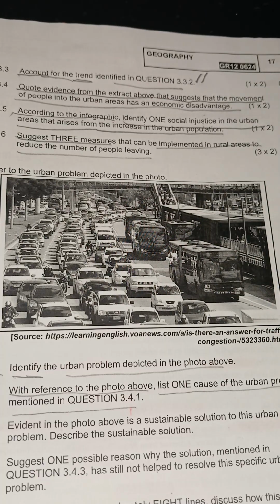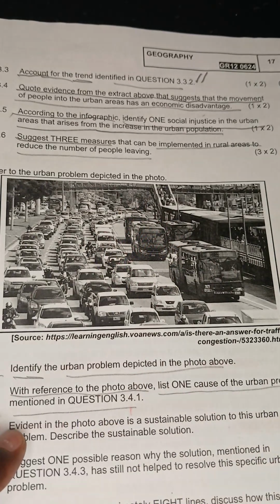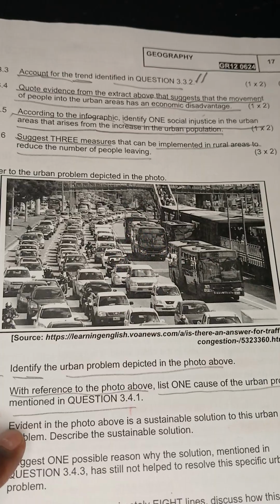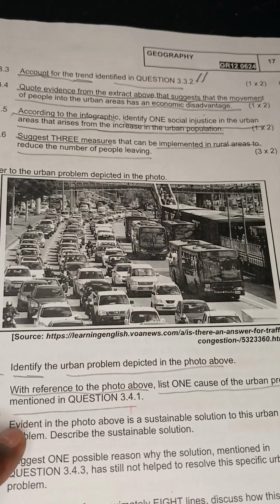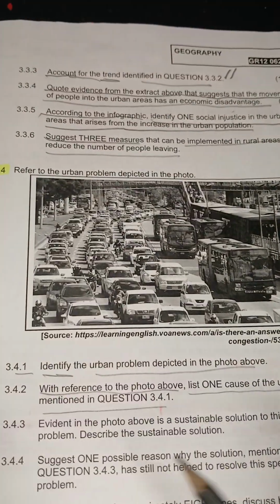So, too many cars. With reference to the photo above, list one cause of the urban problem mentioned, traffic congestion. Too many cars, obviously, inadequate public transport, not enough traffic lanes, too many people choose to drive their own cars. These are some of the problems that result in what we call traffic congestion. Okay, let's move on to the next one.